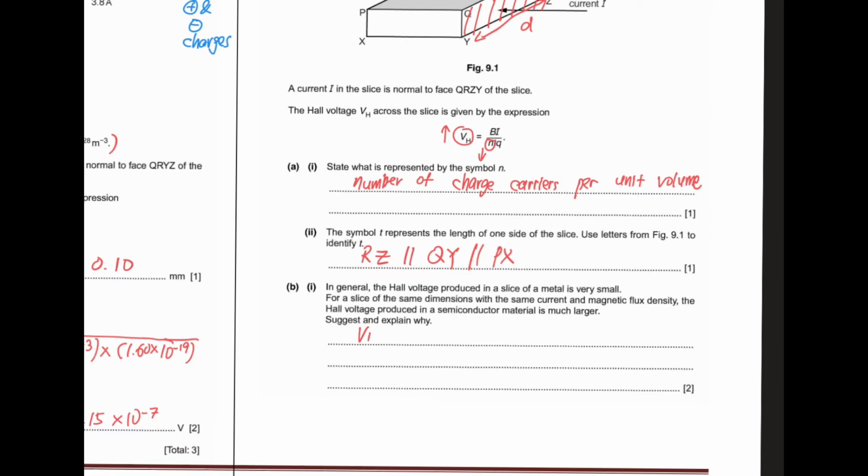Okay, so we write down VH is inversely proportional to N. Okay, this is the first point.